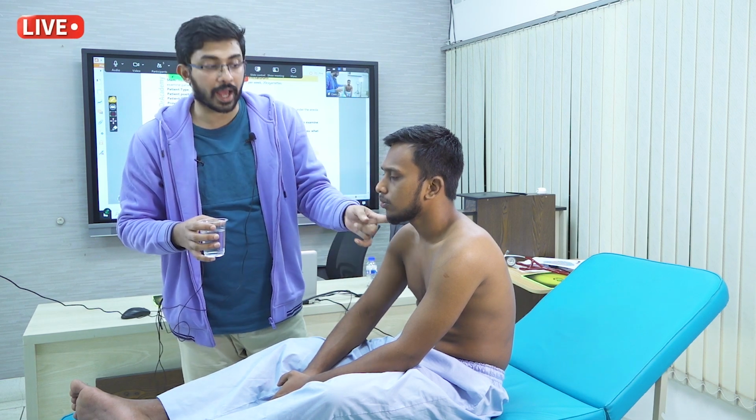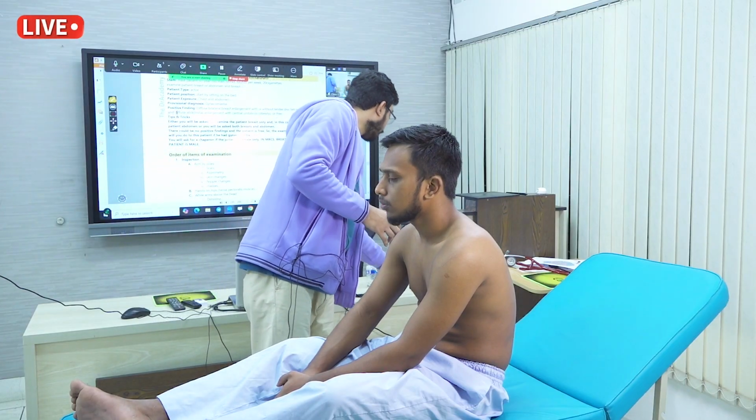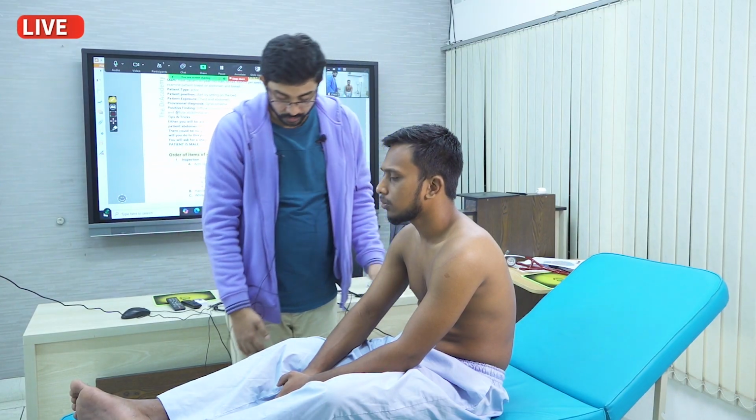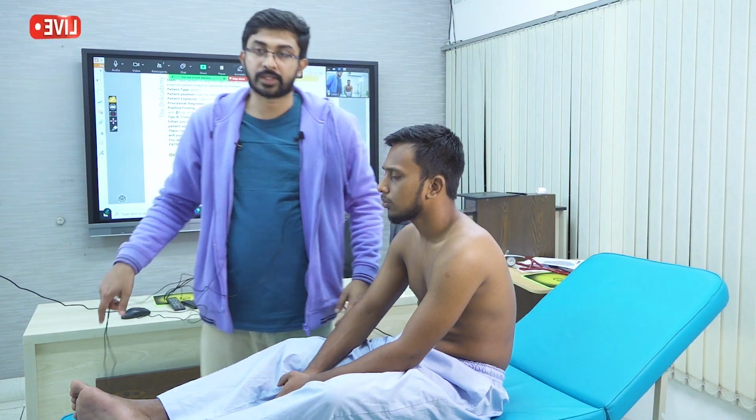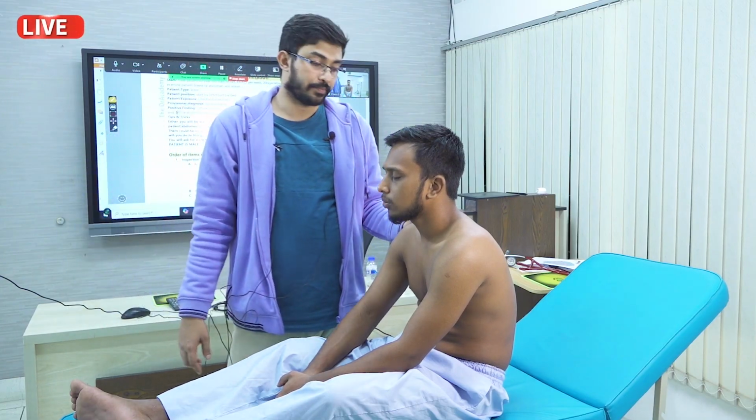Okay, so the patient has taken a sip of water into his mouth. Then when I asked him to swallow, he has swallowed, and I noticed the movement of thyroid gland along with swallowing of water. Normal thyroid gland moves with swallowing or deglutition, and obviously the thyroid swelling will do the same. So this is the inspection.